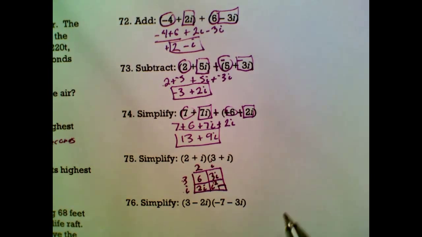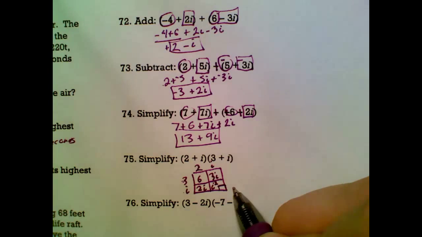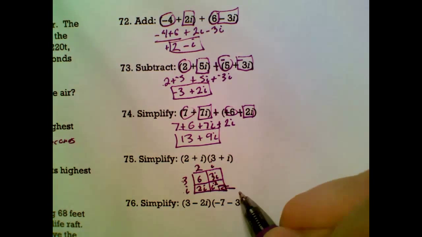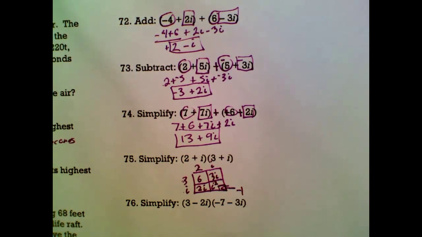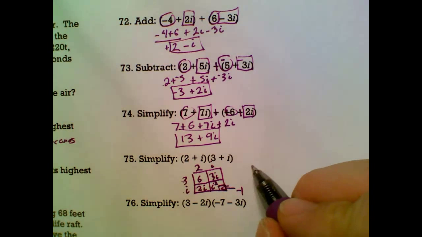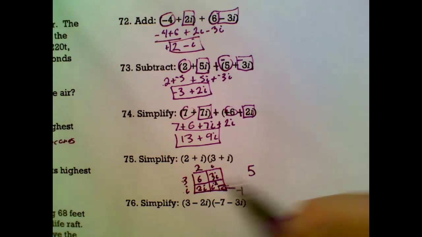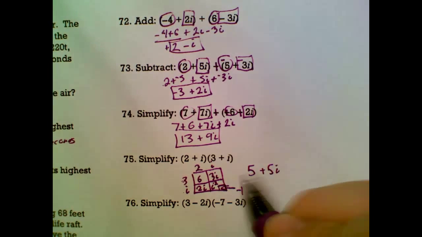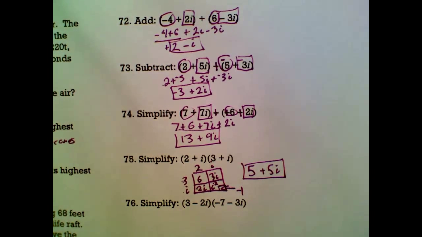But we know that i squared is equal to what? It's equal to negative 1. So this box right here is really negative 1. Okay. So let's combine like terms now. What's 6 and negative 1? Well, 6 and negative 1 makes 5. And what's 2i and 3i? That's 5i. So your answer is 5 plus 5i.